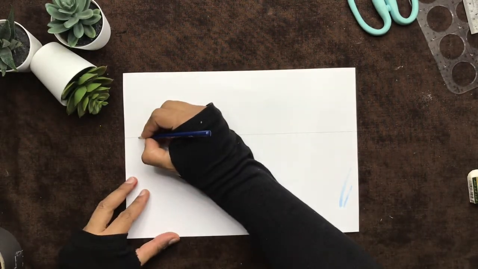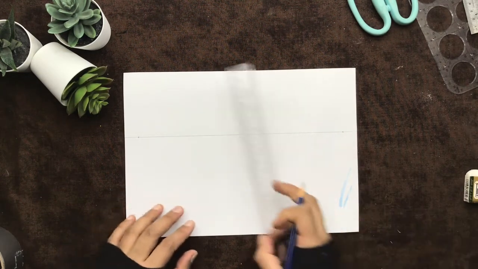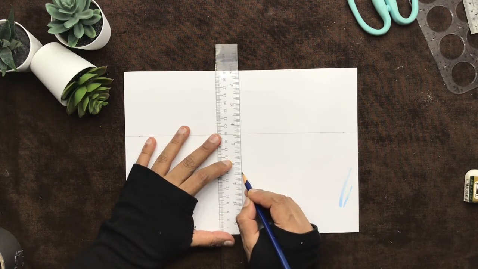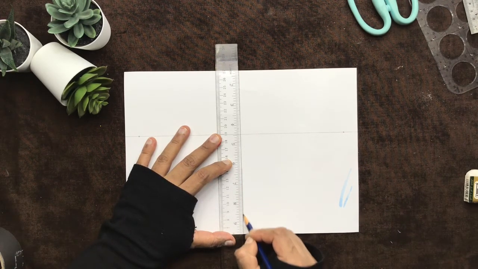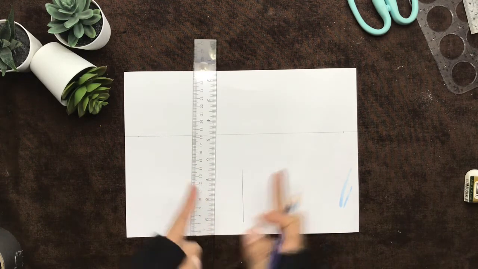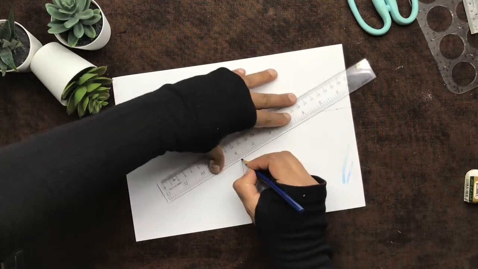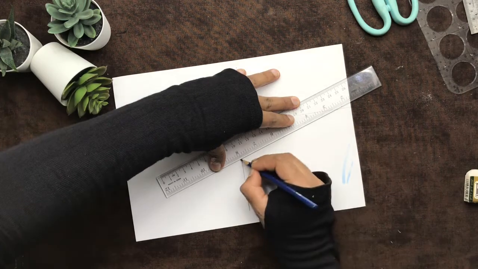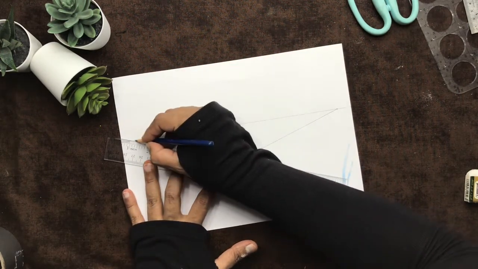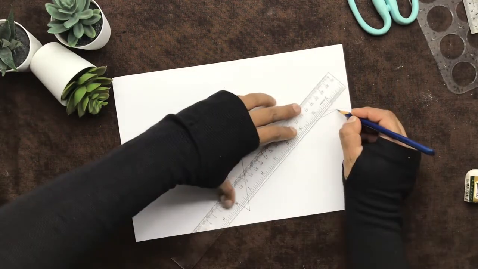For the 3 dimension, again you have to draw the same horizon line, and you need to select 2 points over here, and in the middle you will draw a perpendicular line. And now from both points you need to draw lines towards the vanishing point, to both sides. From down also you need to do the same thing.